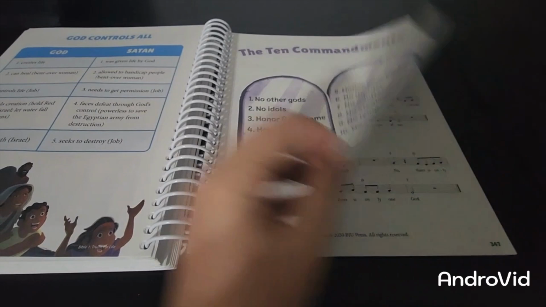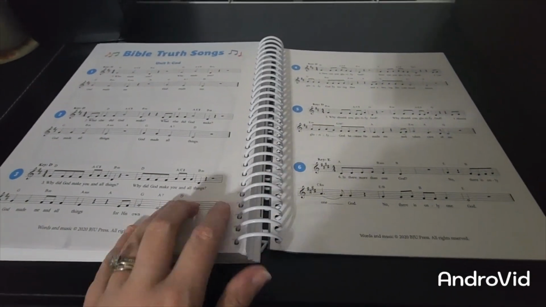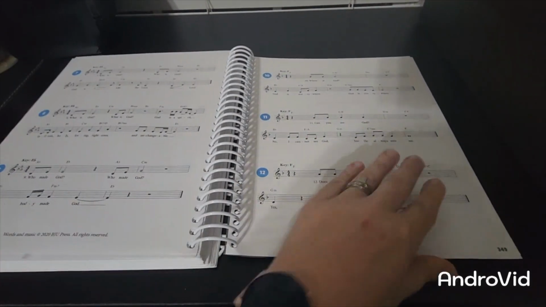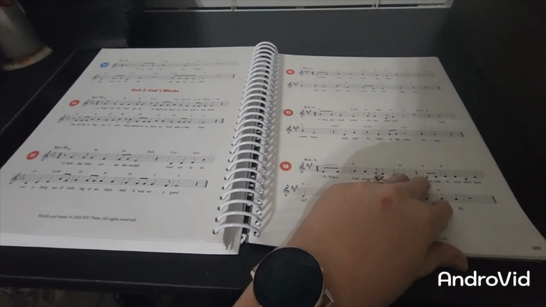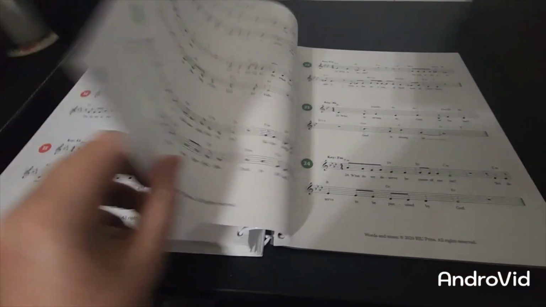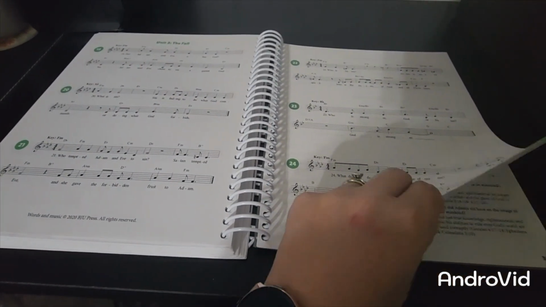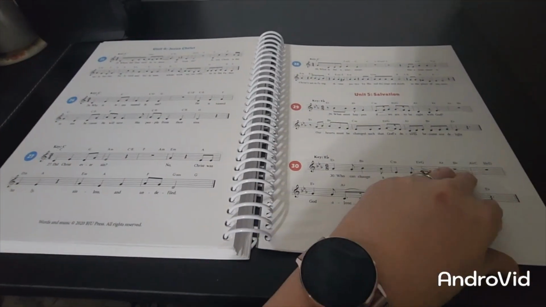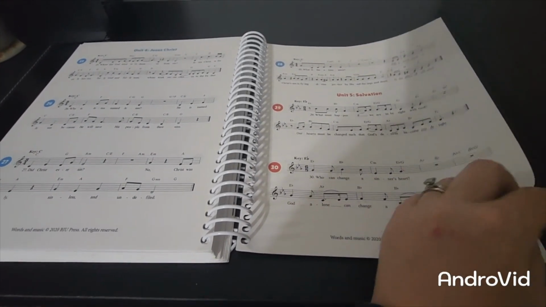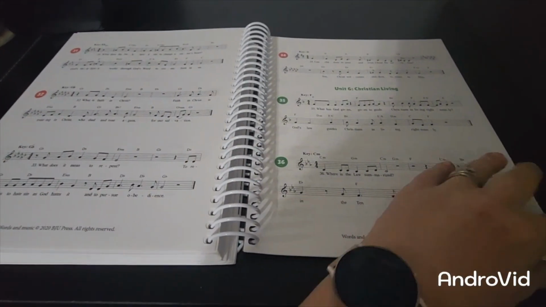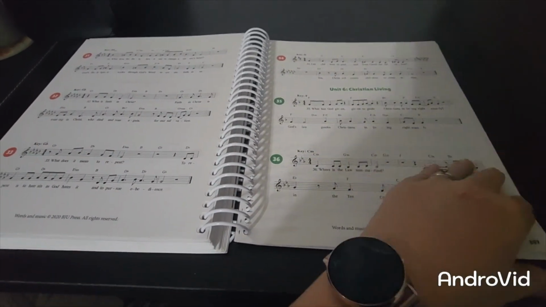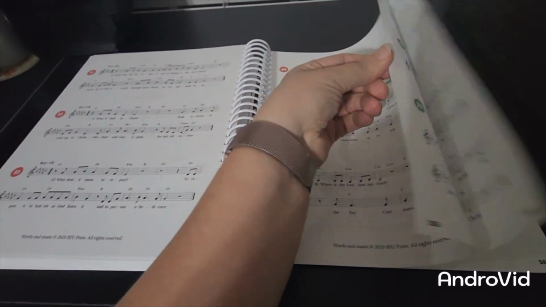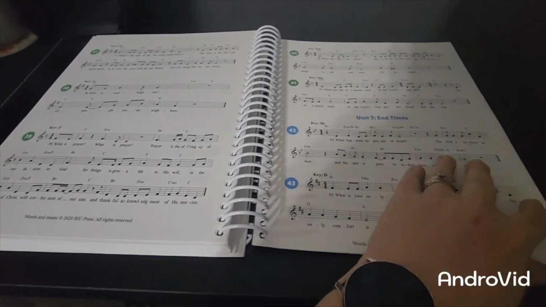The 10 Commandments. Then you've got your Bible Truth Songs, Unit 1. Unit 2, God's Works. Unit 3, The Fall. Unit 4, Jesus Christ. And Unit 5, we've got Salvation. Unit 6 is Christian Living. Oh, and it's going to stick together on me. And then we've got Unit 7, the End Times.